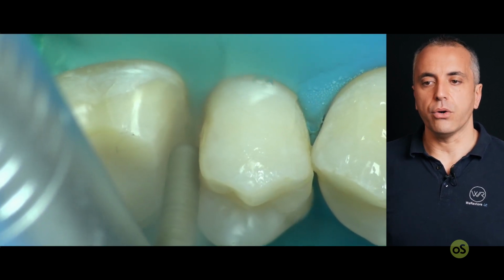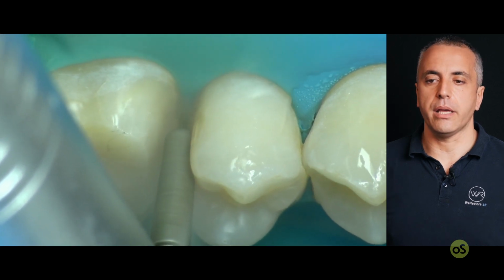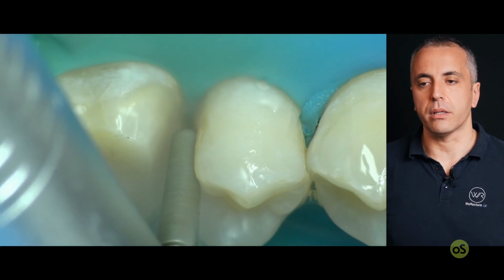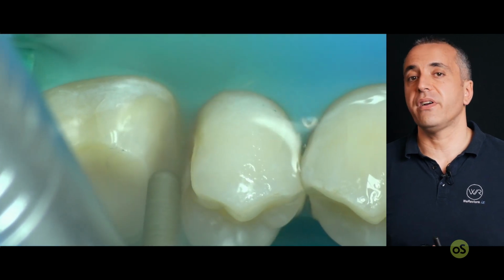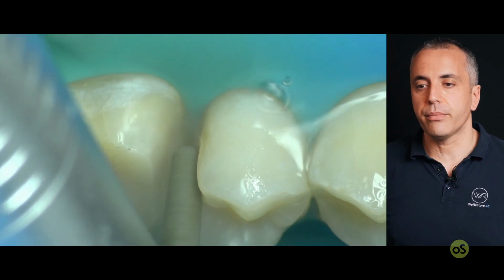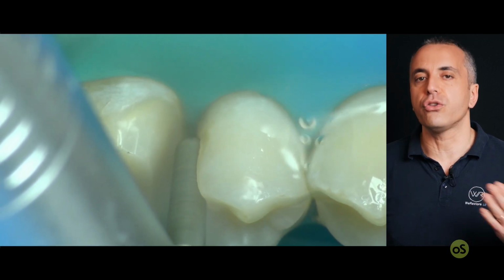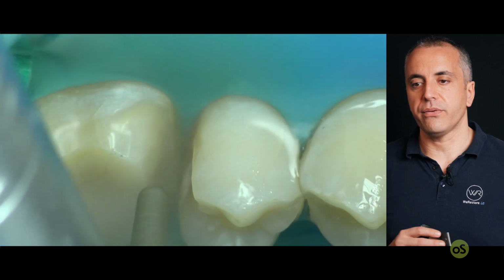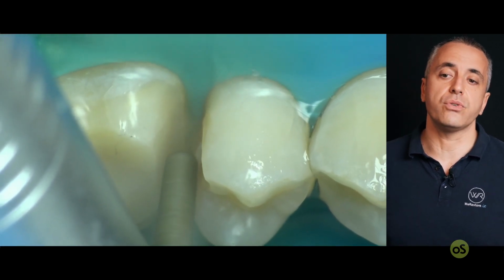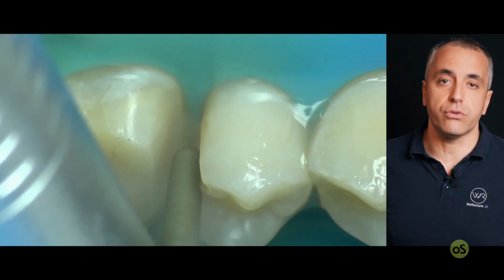So we can go inside the cavity and prepare the cavity. You may think that it is a very big burr. Yes, it's a very big burr, but the bigger it is, the more control you have, because the smaller it is, the more difficult. Here we have plenty of space to use a very big burr, so why not use it?